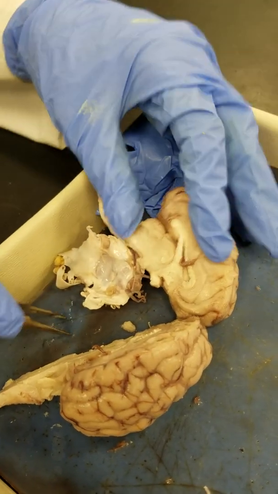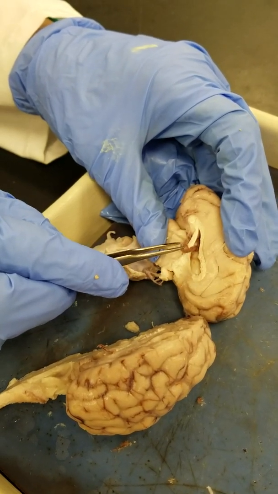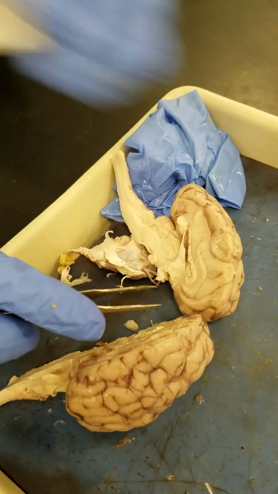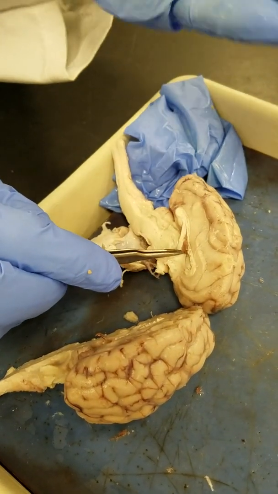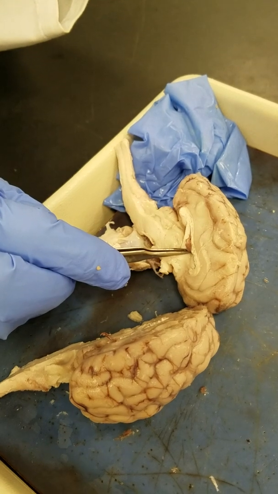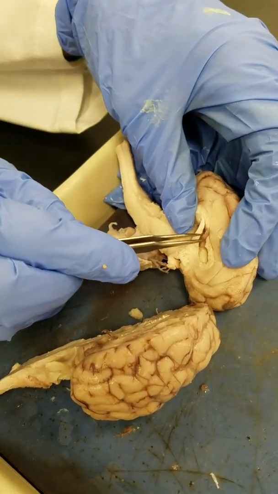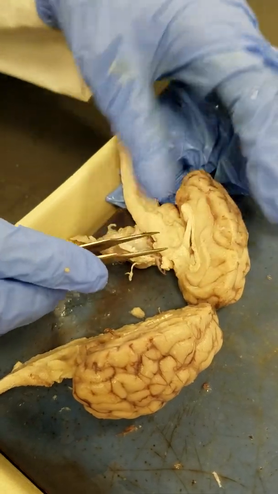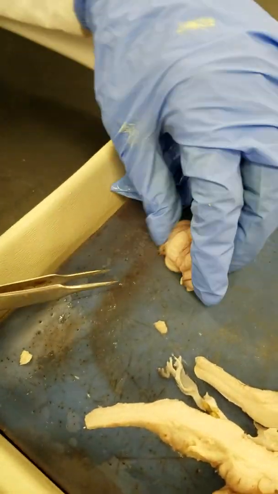Obviously, they are washed out, but it's called choroid plexus. I talked about cerebrospinal fluid in the lecture last time. This is the origin of secretion of cerebrospinal fluid from blood into the ventricles.